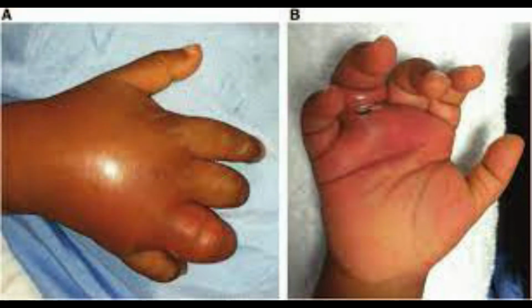Here are some signs and symptoms of sickle cell disease. First sign that probably will be seen in children at birth is a baby that is fussy, that cries, and with swollen joints, fingers.